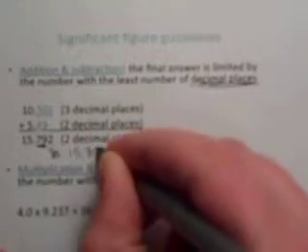Okay, the first number here only has 3 decimal places. The second one has even 1 fewer, just 2. So because we're limited to 2 decimal places, that's the least out of the 2 we have here, our final answer also will be limited to 2 decimal places. All right, and so we'll have to round this off at 15.79 because that 2 is not significant. All right, so addition and subtraction, always think decimal places.